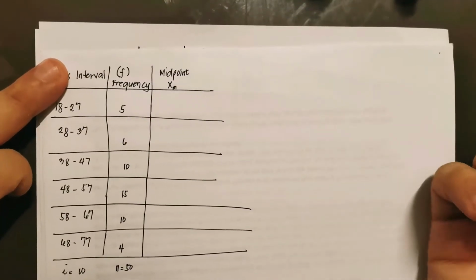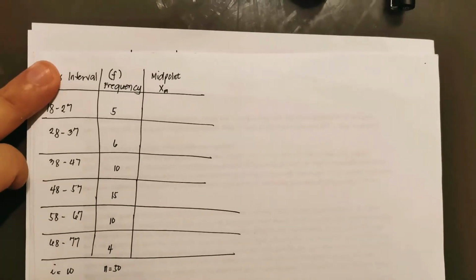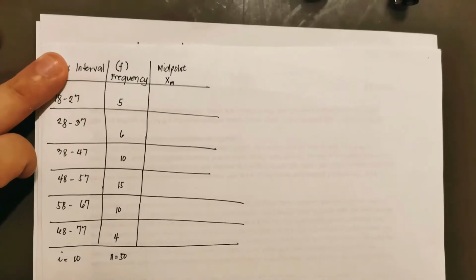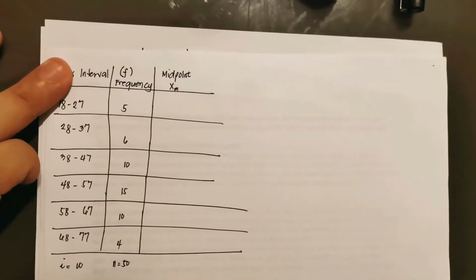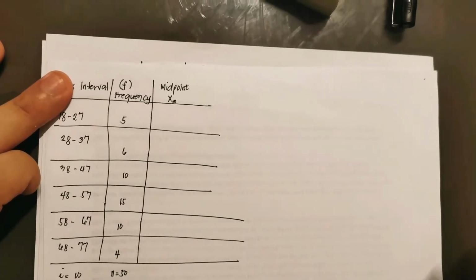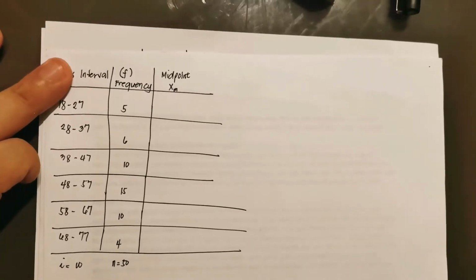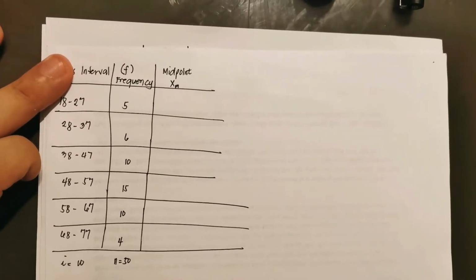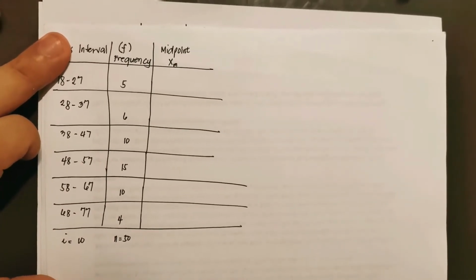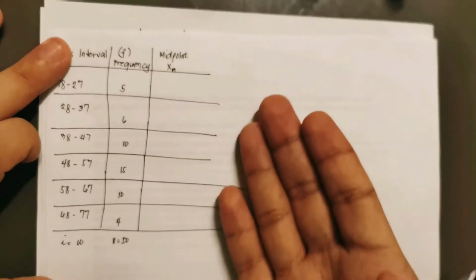So here is our example. We already have the frequency distribution table. Again, if you want to find out how to come up with a frequency distribution table from raw data, check my channel and you will find a video on how to construct a frequency distribution table. For this time, like I mentioned in the intro, we are going to work on the measure of central tendency, the mean for group data. This is our group data.